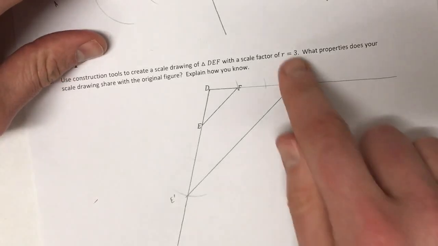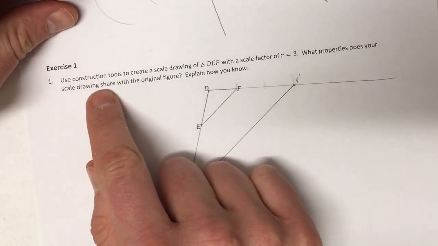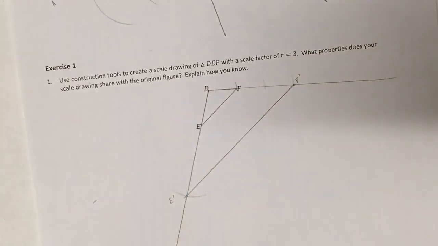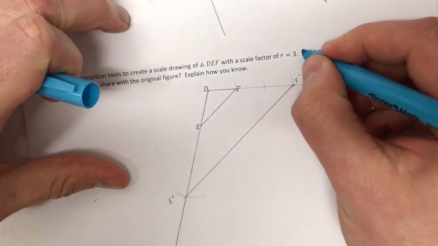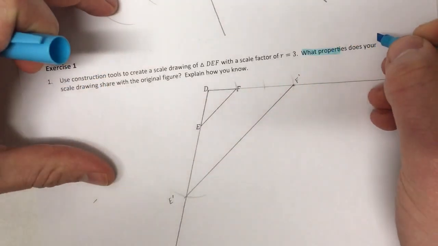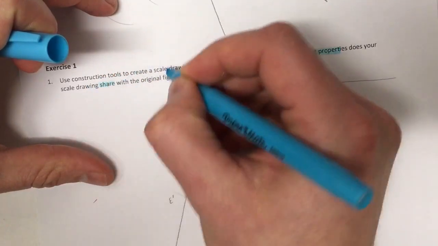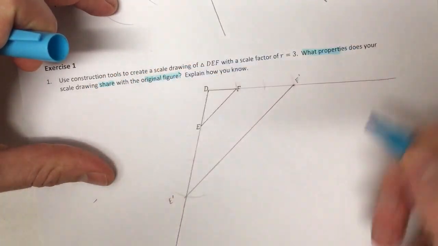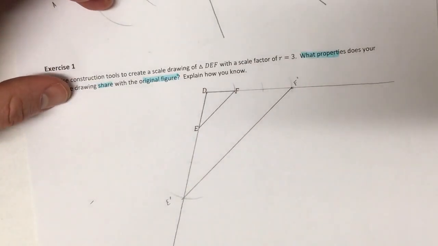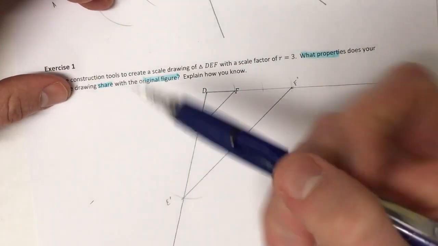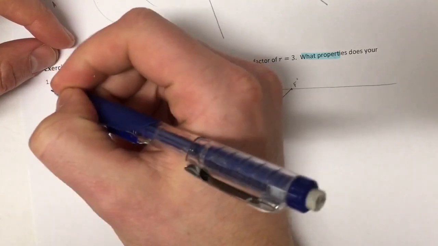Scale factor of 3. It says, what properties does your scale drawing share with the original figure? So I'm trying to make sure I know what properties are shared with the original figure. And so there are some really important parts and pieces to this. Two properties in particular.